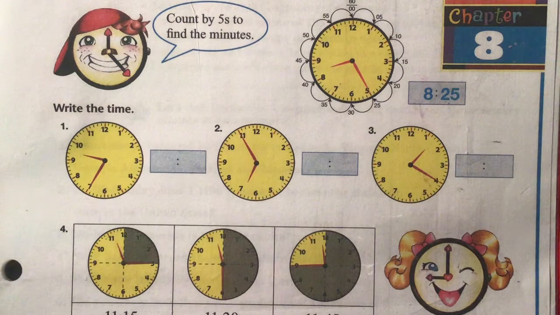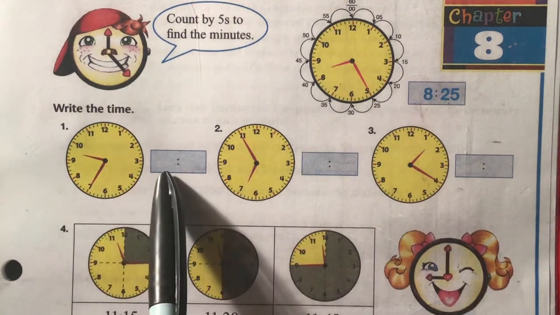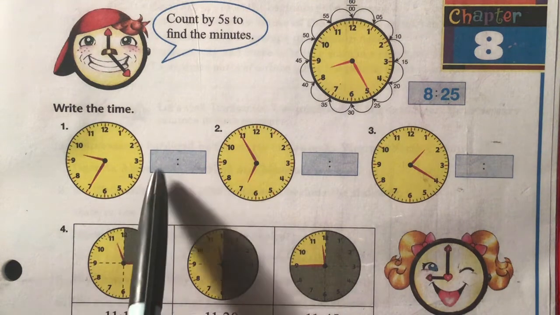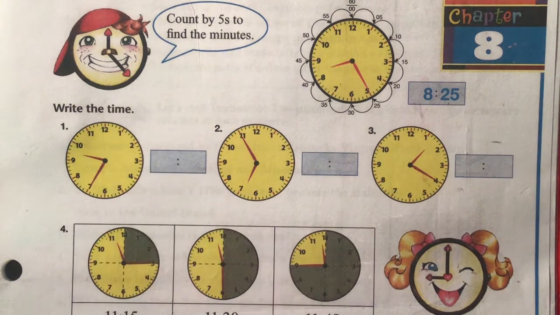So today, let's do some of the clocks together. The first three are just straight. They give us the analog time. They're using an analog clock, and they want us to write the time in digital form. So the hour goes here, and the number of minutes that passed goes there.